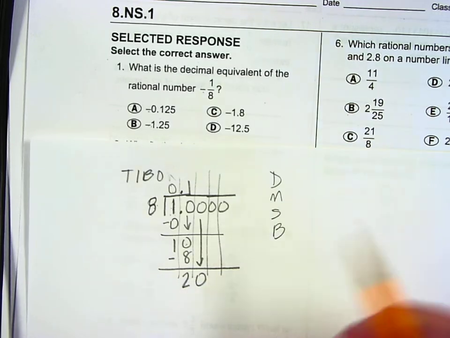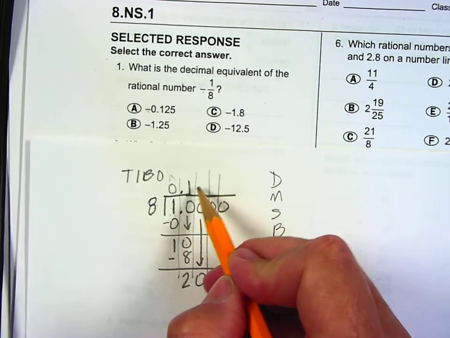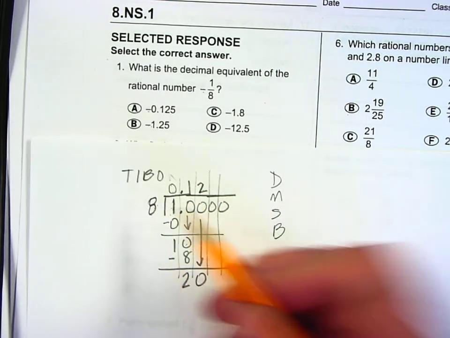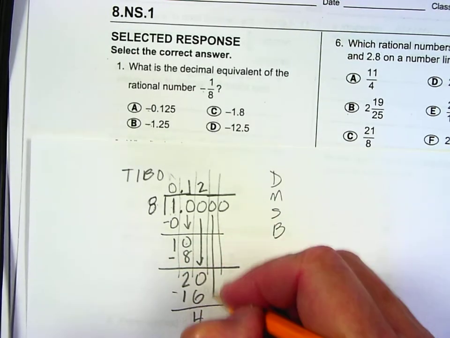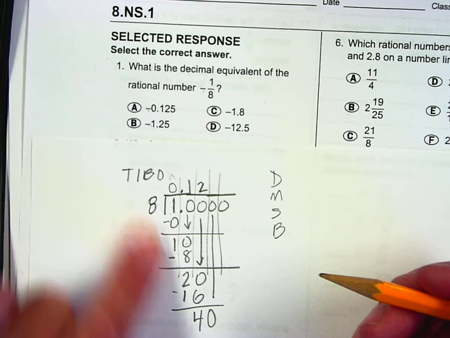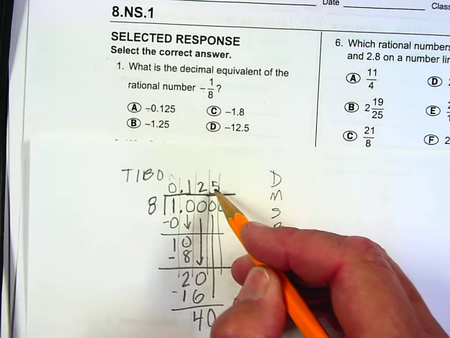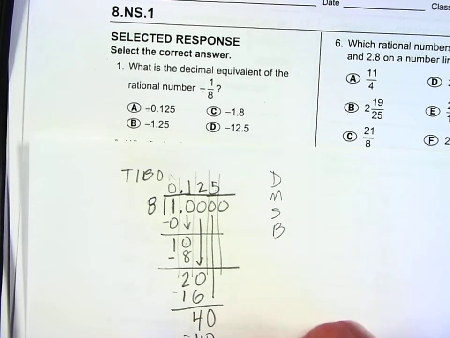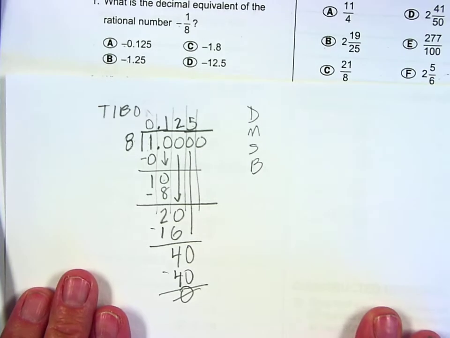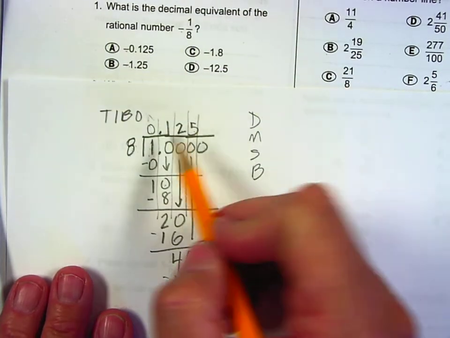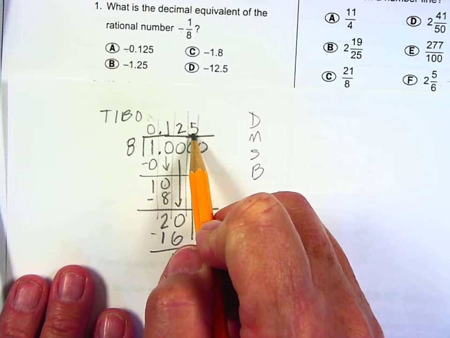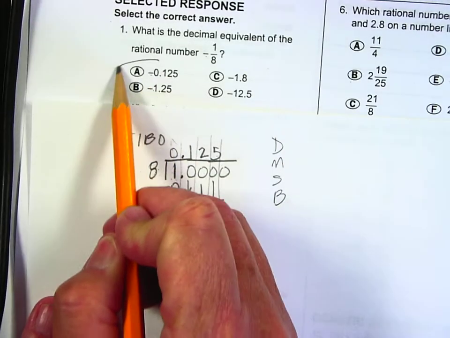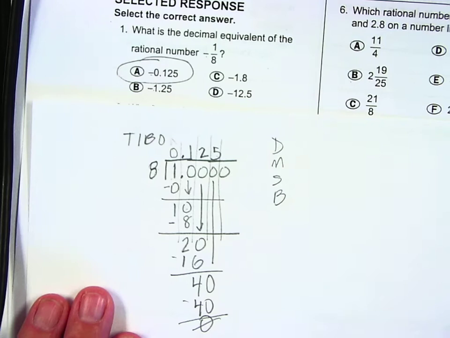Bring down a 0. How many 8s are in 20? That would be 2. 2 times 8 is 16. 20 minus 16 is 4. Bring down a 0. How many 8s are in 40? That would be 5. 5 times 8 is 40. No remainder. So our answer is 125 thousandths, and it's negative. So as you can see, the answer would be A, and that's the only answer that will work.